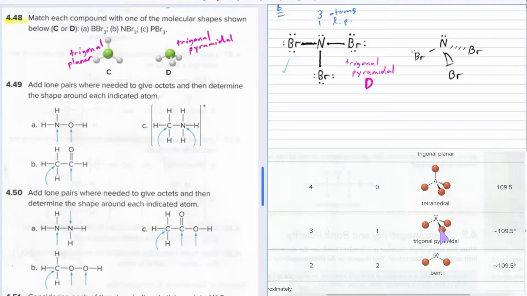And then you could put the lone pairs on the bromines. Okay, this step is not required though in the problem. You're just asked what the shape is, but sometimes you will see three-dimensional Lewis structures, I like to call them. But this is trigonal pyramidal.